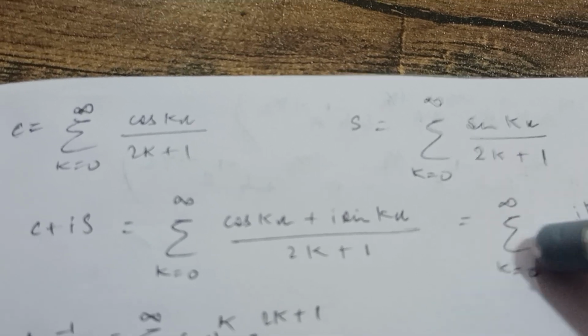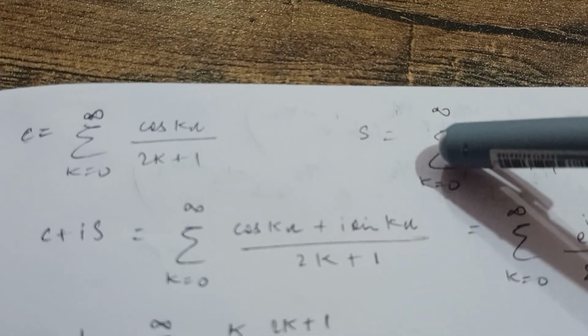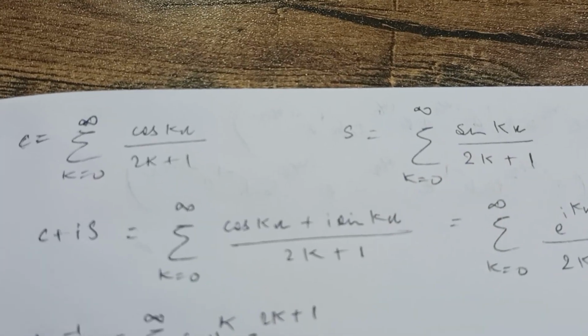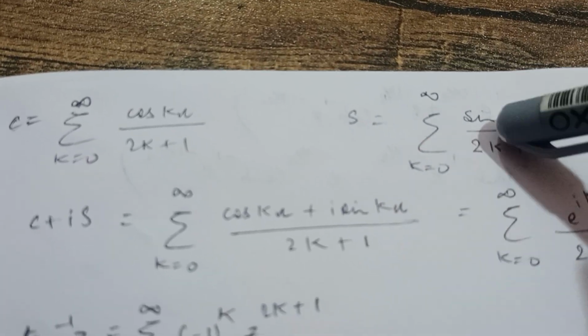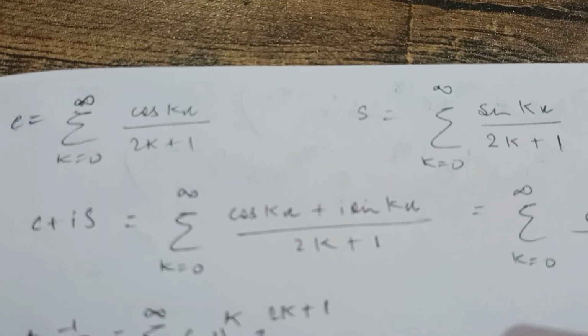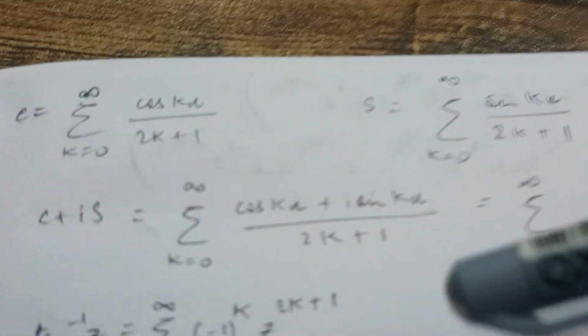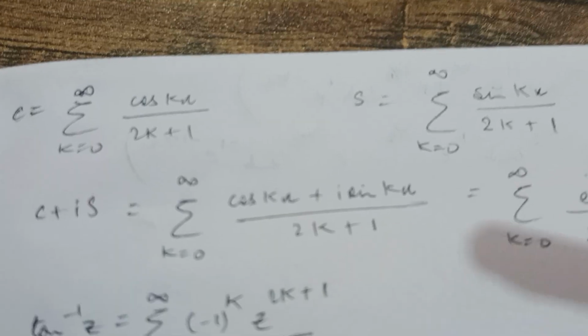Hello folks, so today I have brought two infinite summation series, which we will try to solve today. I will explain how to solve them. I have already solved it.